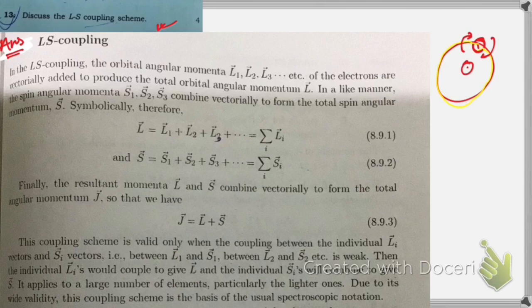Now in the case of a multi-electron system, suppose you have an atom with a nucleus and 2 electrons in its outermost shell. How do we get the total angular momentum in this case?